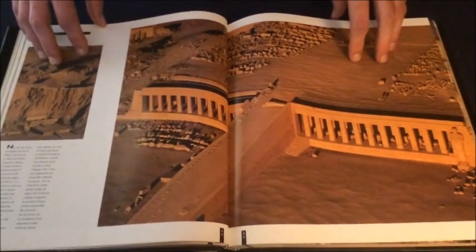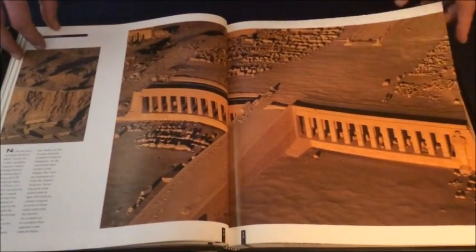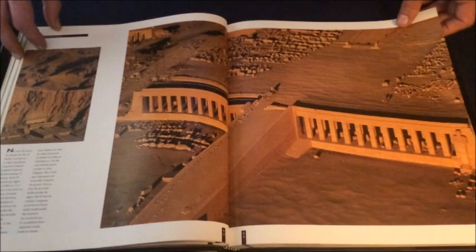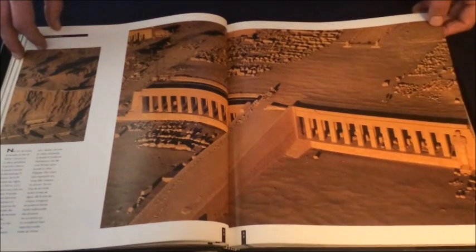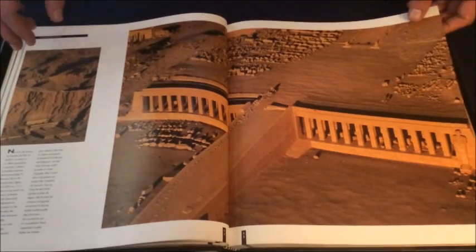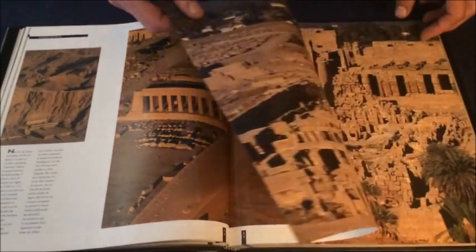And we have to imagine that this place that now looks very dry was covered with vegetation and was probably like a vision of paradise for the contemporaries.